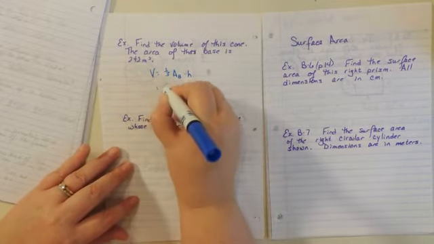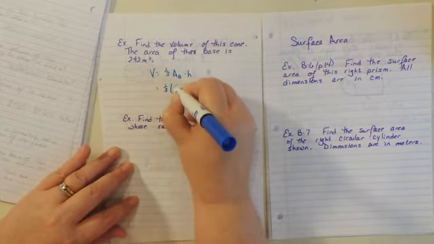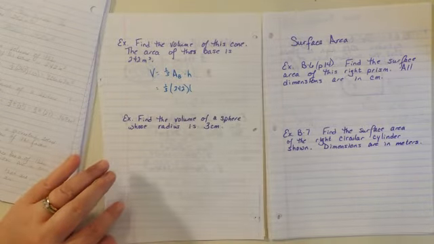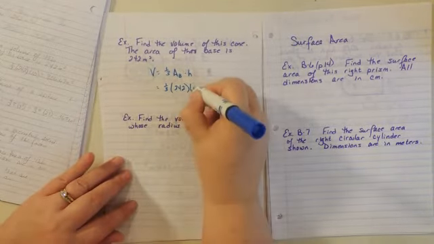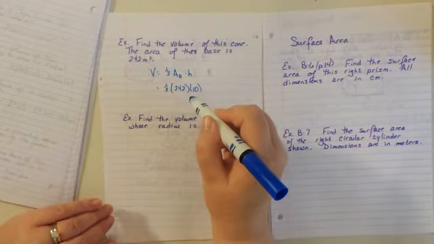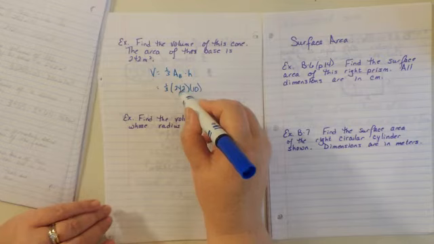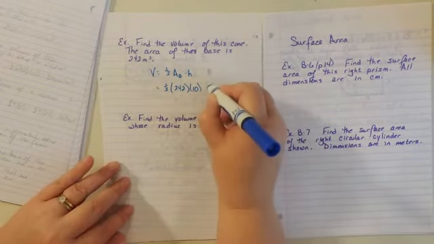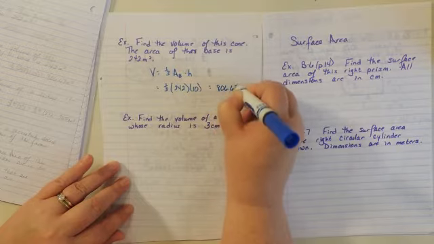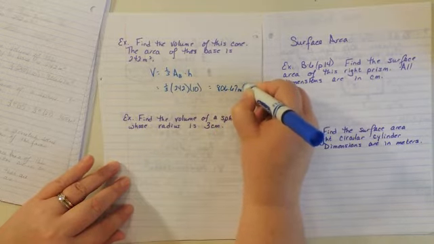So it's going to be 1/3 times 242 times the altitude, and in the book they tell us that the altitude is 10. So this is going to be 2,420 divided by 3, which as it turns out is 806.67 meters cubed.